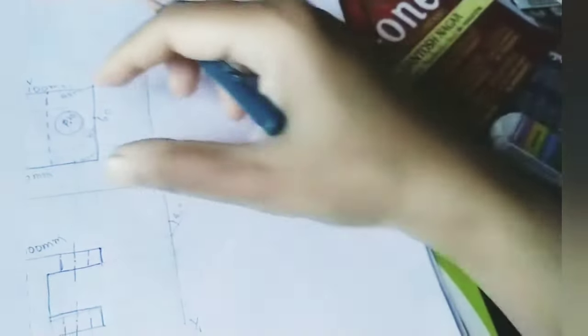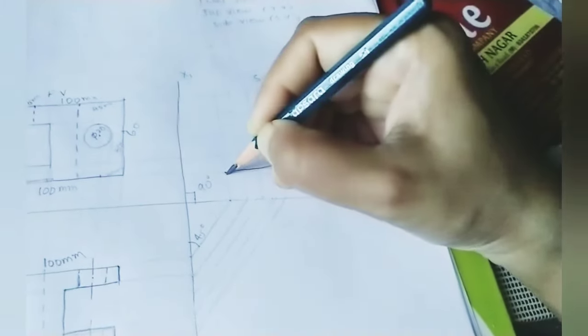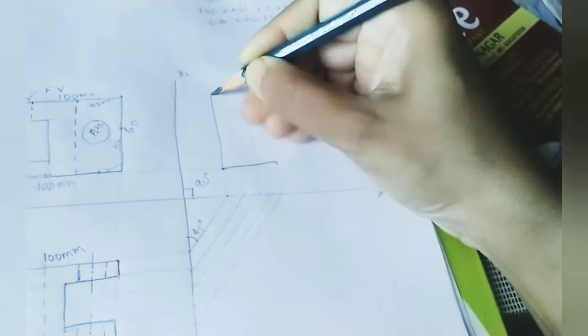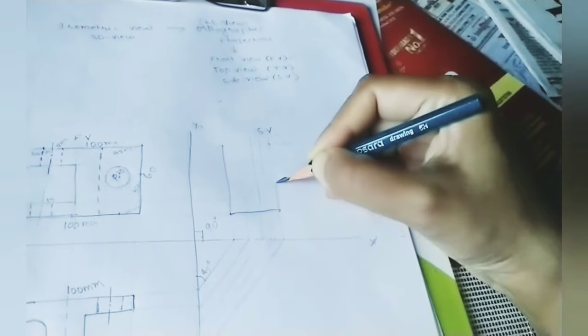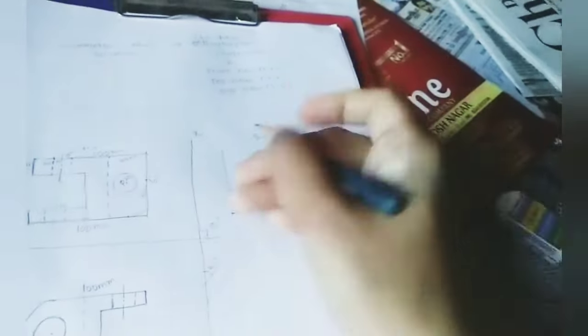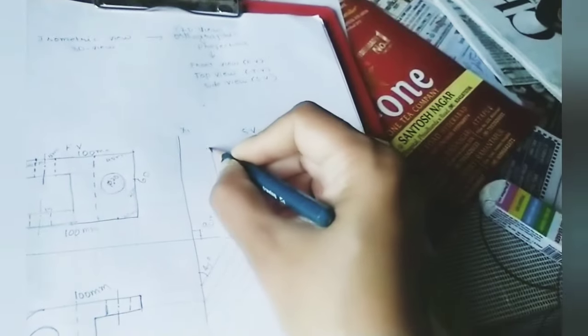And here this is also 60, we took. I will do one box roughly. Here this intersection point, here also this intersection point. Here I am not measuring. By using projectile lines we are taking those lengths, the dimensions. Just I did one box.